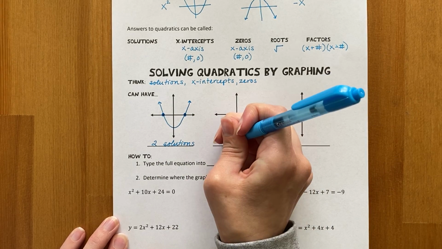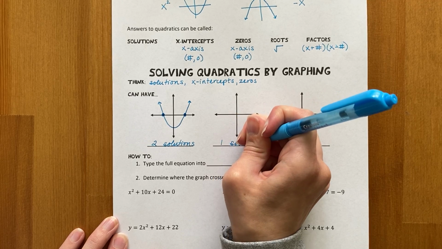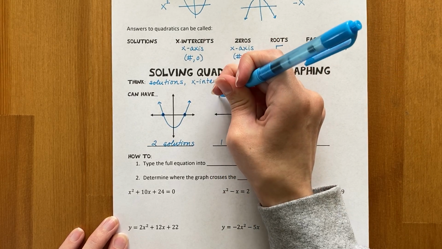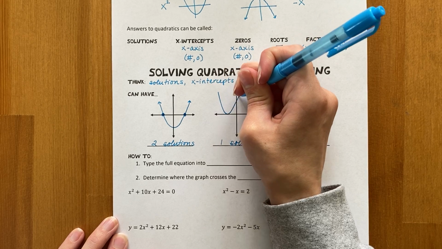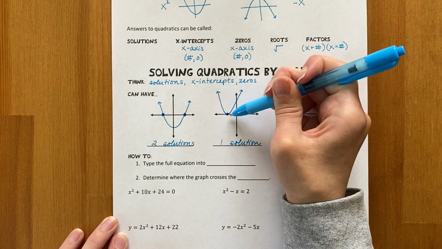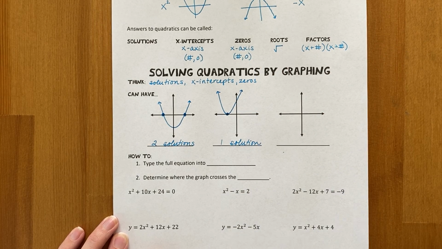All right, another option is to have 1 solution. Okay, that would be where your graph comes down and just kind of bounces off the x-axis and then continues on its merry way, so that either the bottom of the U or the top of the mountain, because these could be negative as well, would be your single solution.